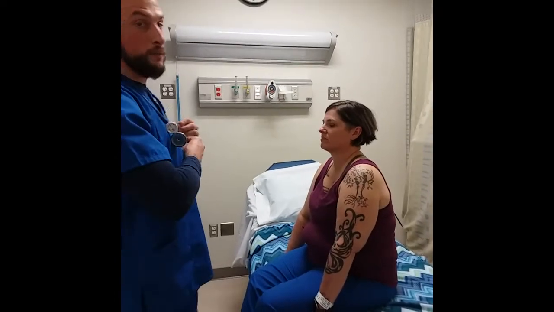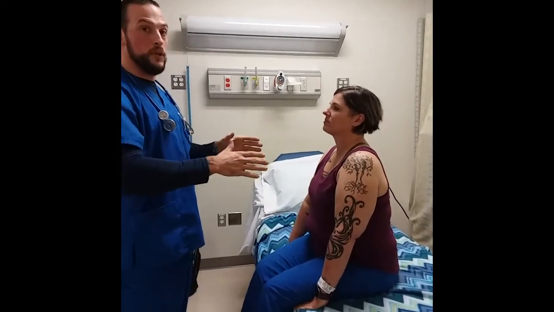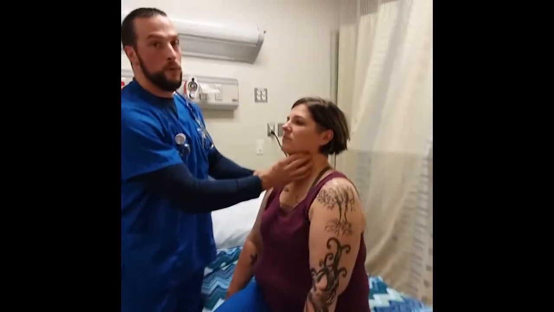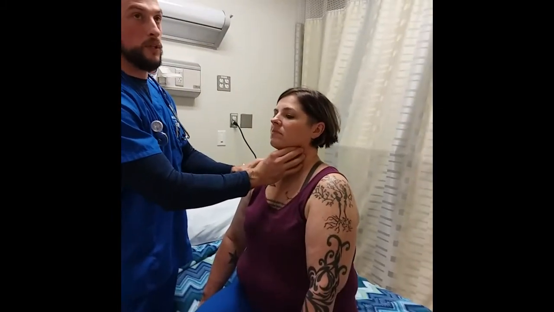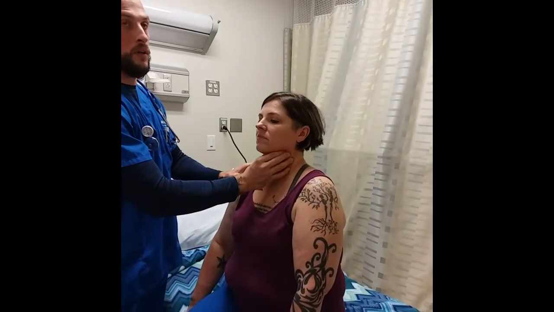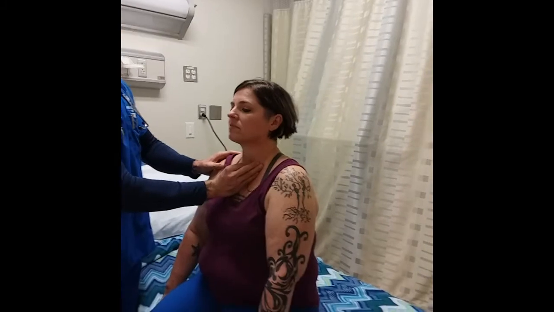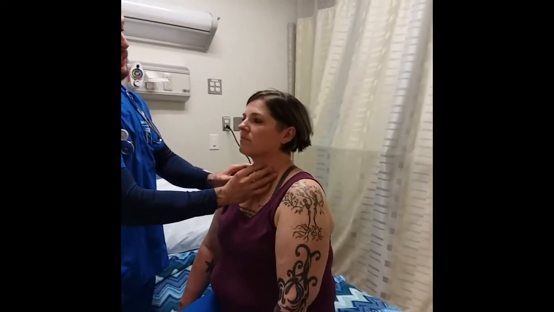Assessing the neck, the first thing I'm doing is looking to see if it's symmetrical, if it's equal on both sides, which it is. Next, I'm going to palpate for the thyroid to see if it's swollen, which it isn't. And then here I'm also assessing the trachea's position, and it's midline, so it's good.